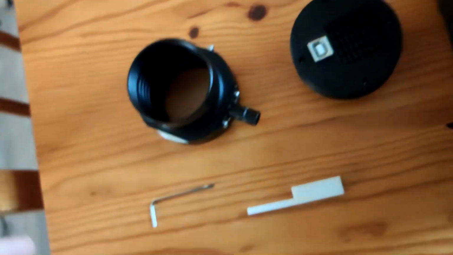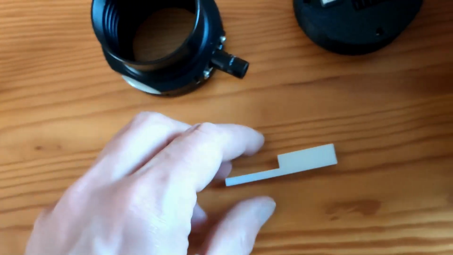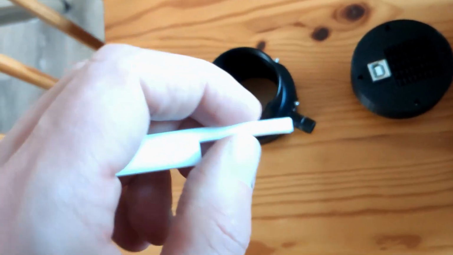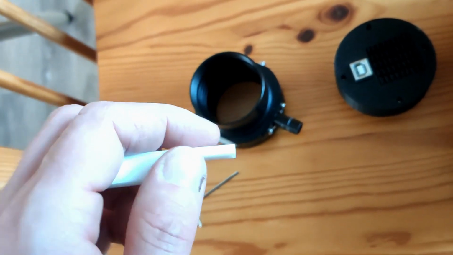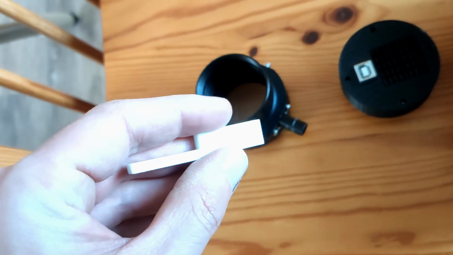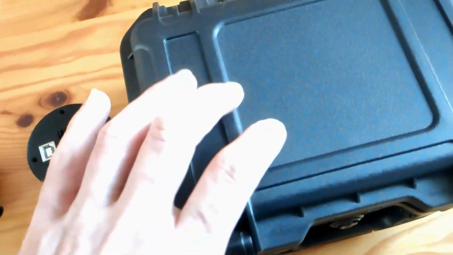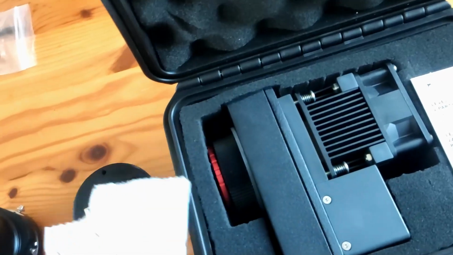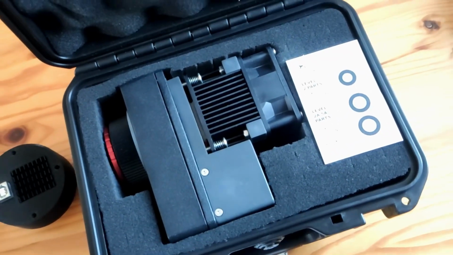The Allen key is for mounting everything, and this white piece here is a spacer which sets the focus distance, marked on one side when I'm using the Cam87 and on the other side when I'm using the Canon EOS. So there are no more focusing problems. You focus on the main camera and the auto-guiding camera is automatically in focus.